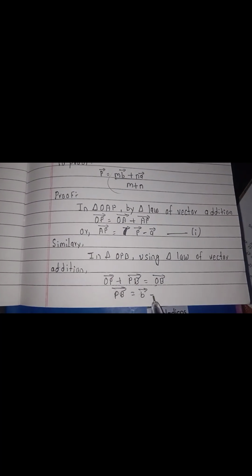So we write OB vector is equal to b vector, and OP vector is given as p vector. When OP vector goes to the other side, we change the sign, so minus p vector. This is our second equation. We use these two equations to prove our question.